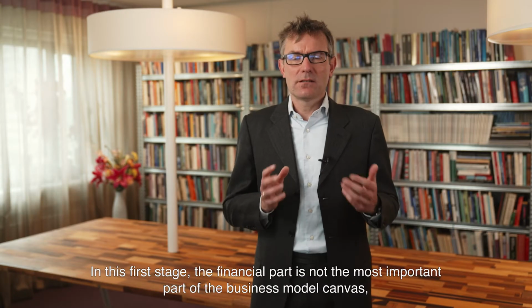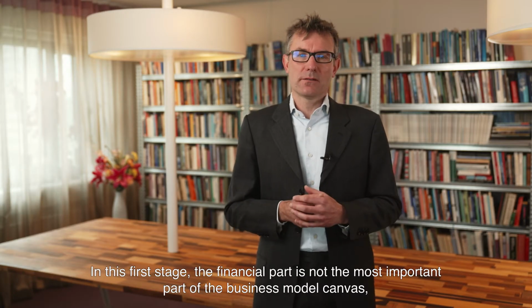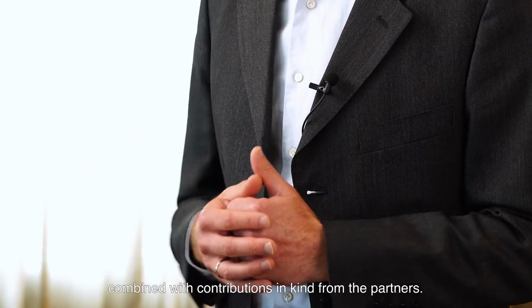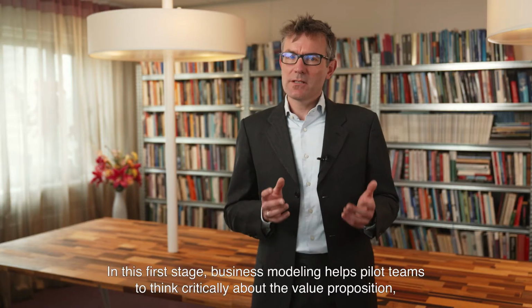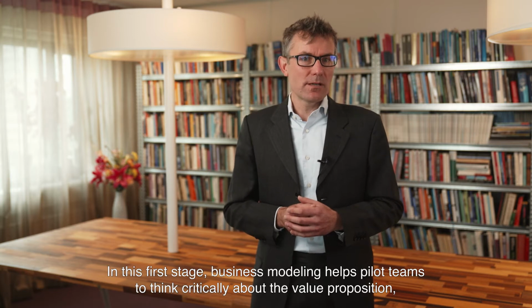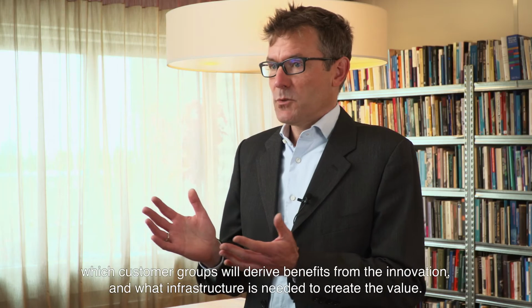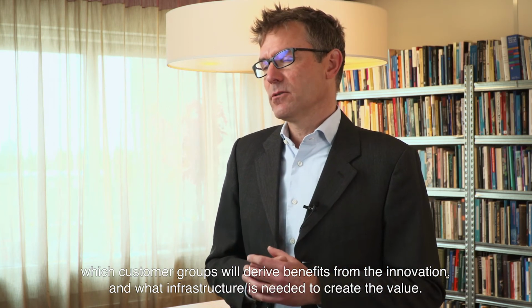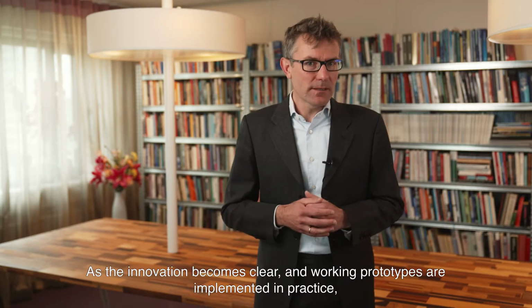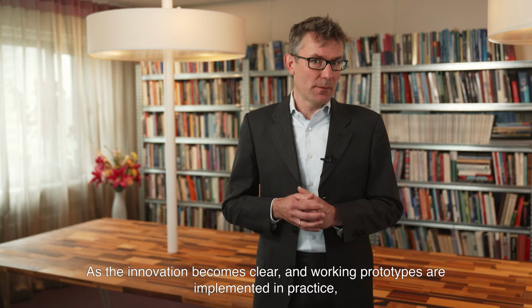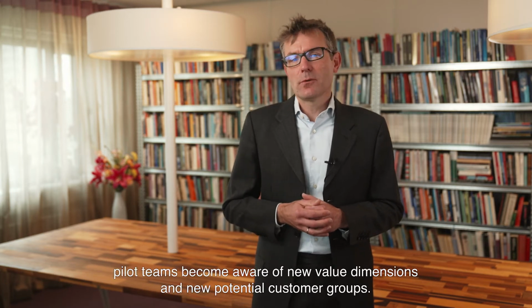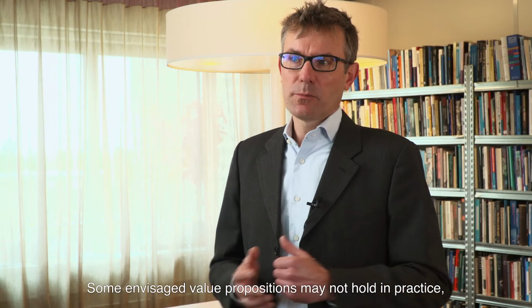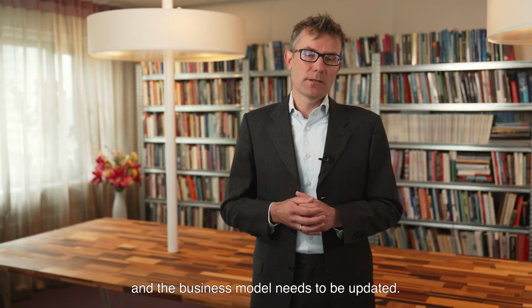In this first stage, the financial part is not the most important part of the business model canvas, as the development cost is covered by the BigMedilytics funding, combined with contributions in kind from the partners. In this first stage, business modeling helps pilot teams to think critically about the value proposition, which customer groups will derive benefits from the innovation, and what infrastructure is needed to create the value. As the innovation becomes clear and working prototypes are implemented in practice, pilot teams become aware of new value dimensions and new potential customer groups. Some envisaged value propositions may not hold in practice, and the business model needs to be updated.